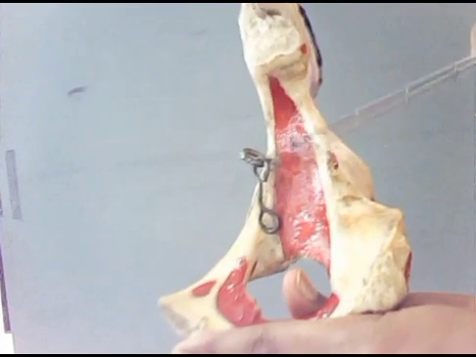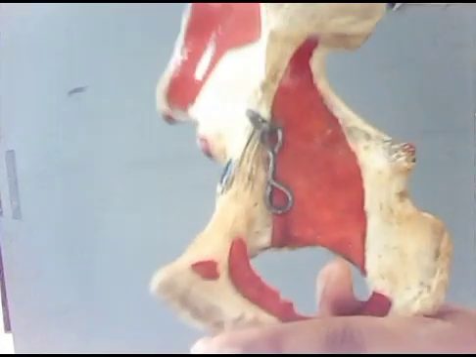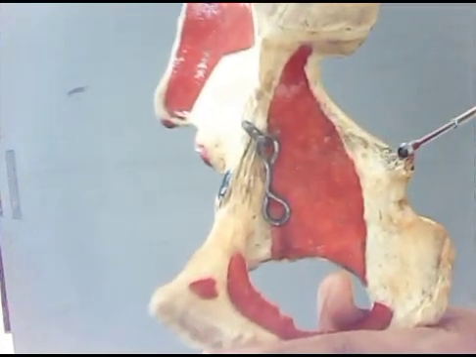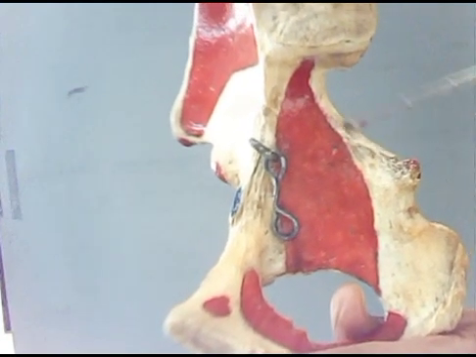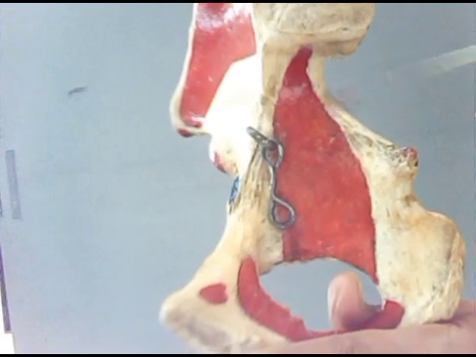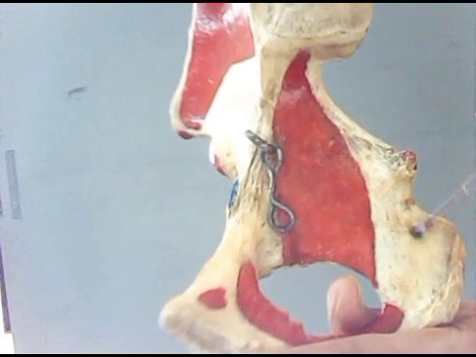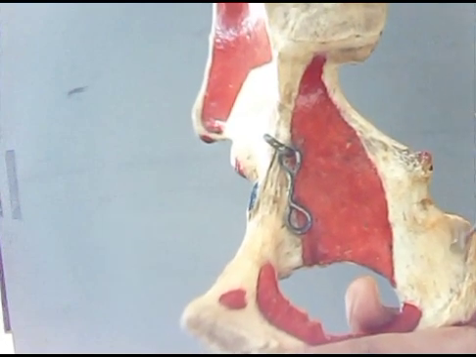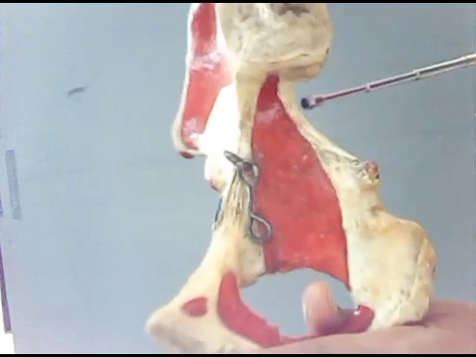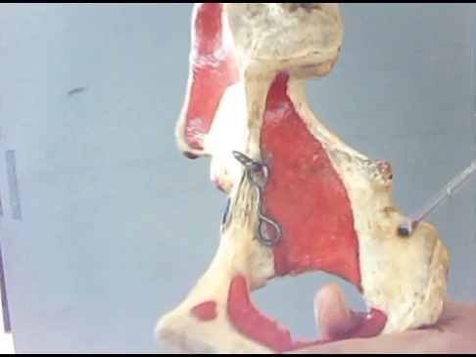This pointed point here is the ischial spine. Above the ischial spine, this is the greater sciatic notch, and below the ischial spine, this is the lesser sciatic notch, which are converted by the sacrospinous and sacrotuberous ligaments into the greater sciatic foramen and lesser sciatic foramen.